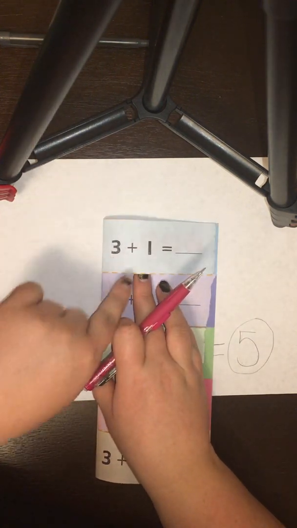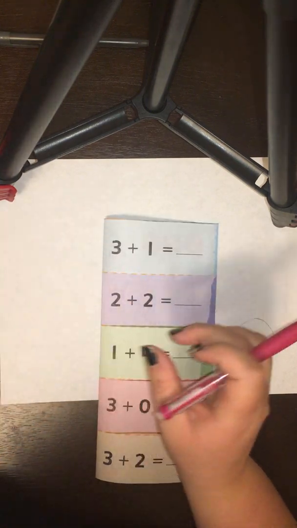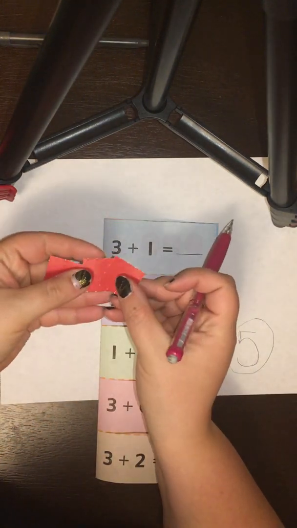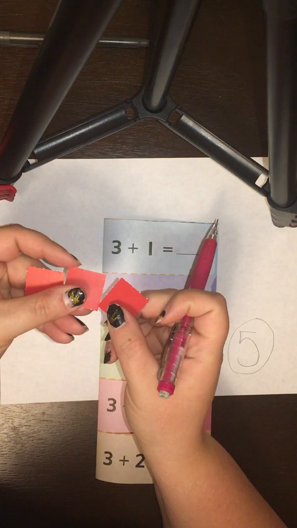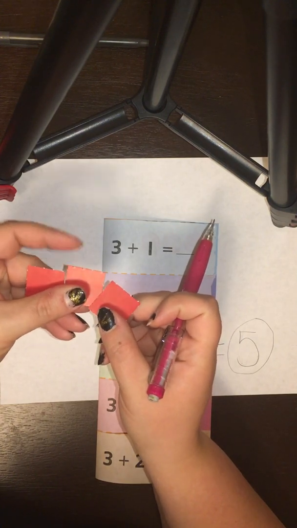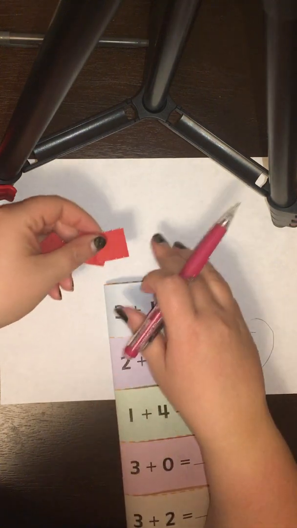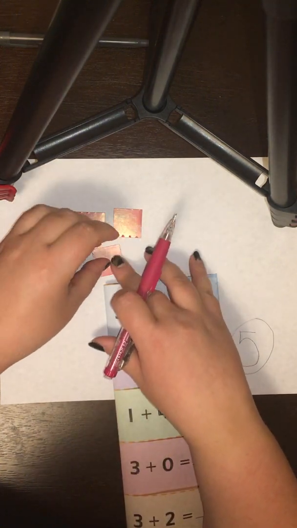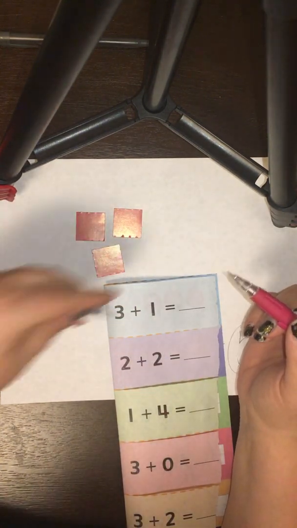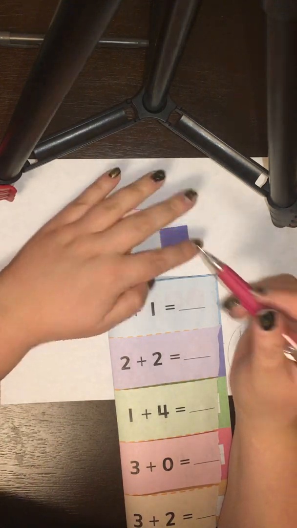If you are not sure about 3 plus 1, you could always use your bingo chips that are 2 different colors. You can add 1, 2, 3 plus 1.